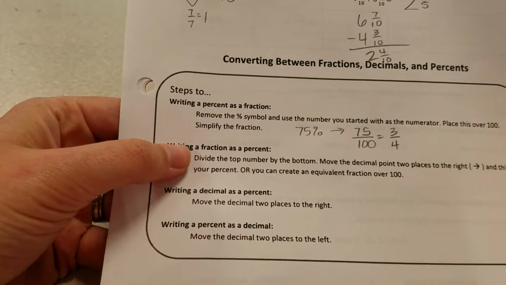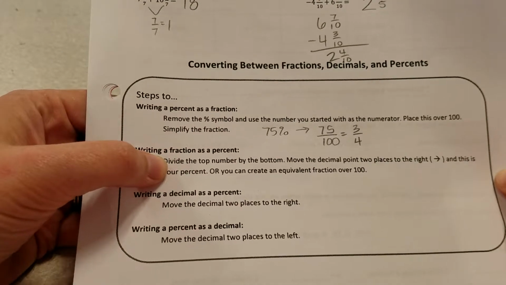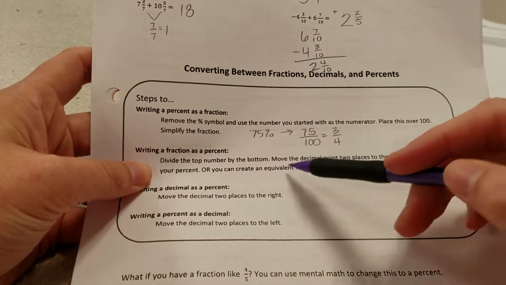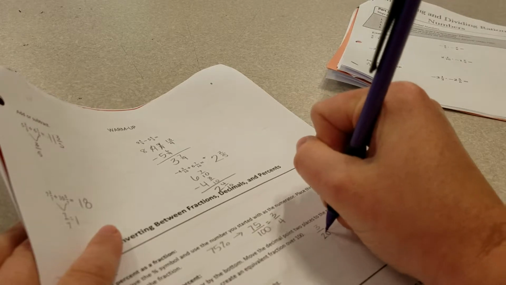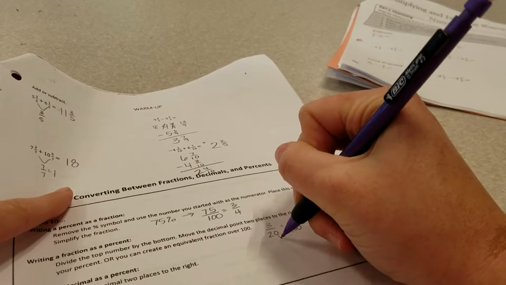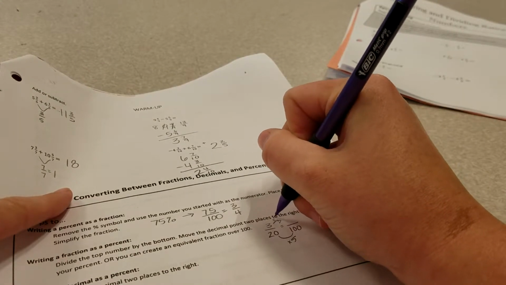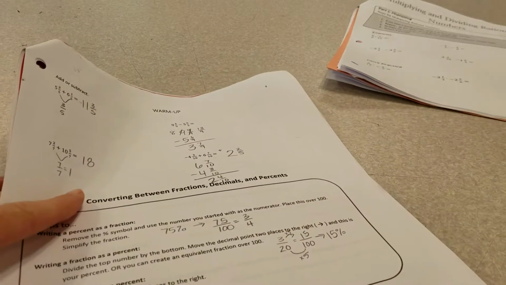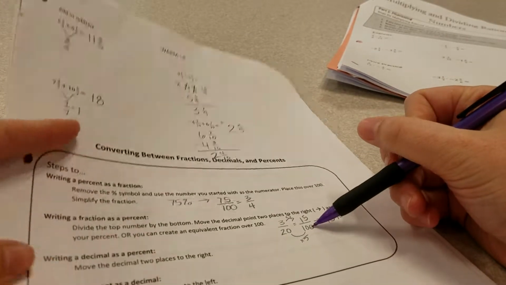If I'm writing a fraction as a percent, I can go ahead and divide the top number by the bottom and then move the decimal point 2 places to the right. Or, if possible, create an equivalent fraction over 100. In class, I gave the example, if I had the fraction 3/20, I could easily create this as a fraction over 100 because 20 times 5 gives me 100. So 3 times 5 is going to give me 15, which tells me that this is 15%. Percents are always comparing numbers to 100, which is why we have 100 in the denominator.